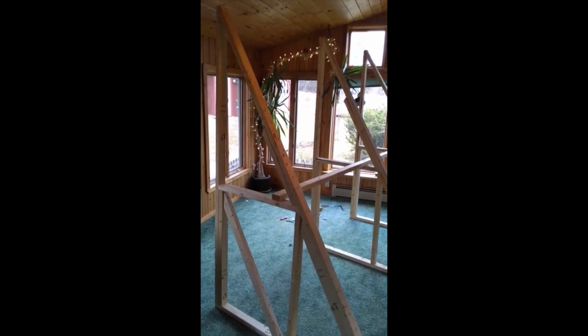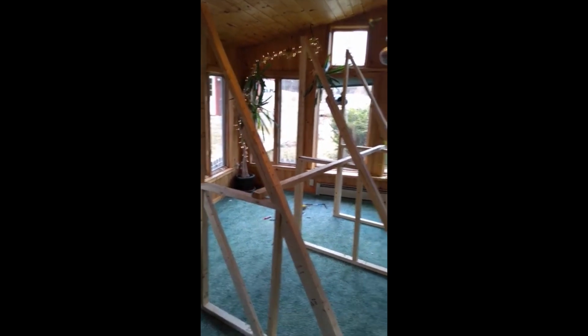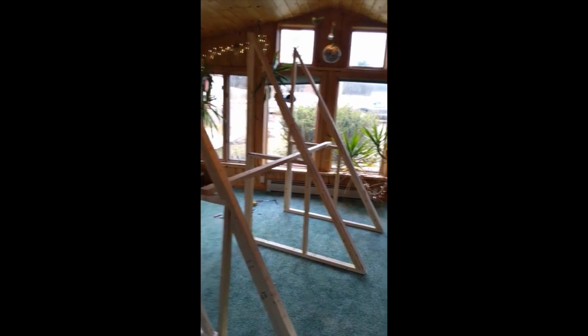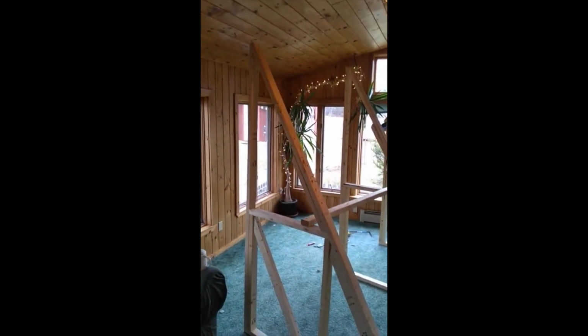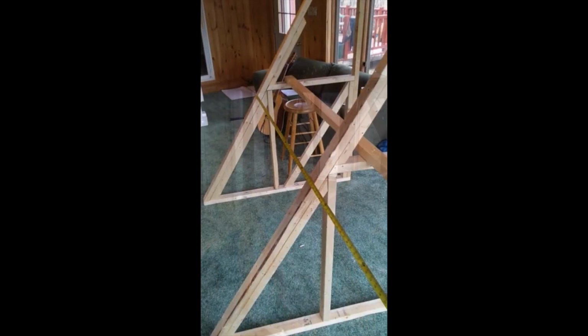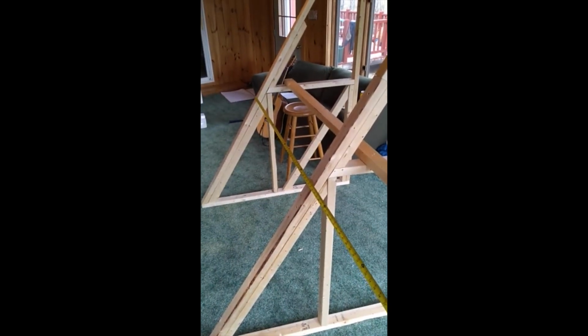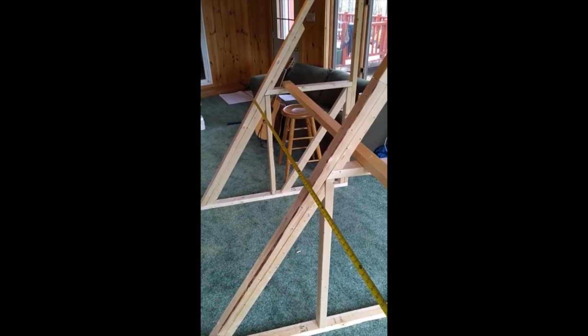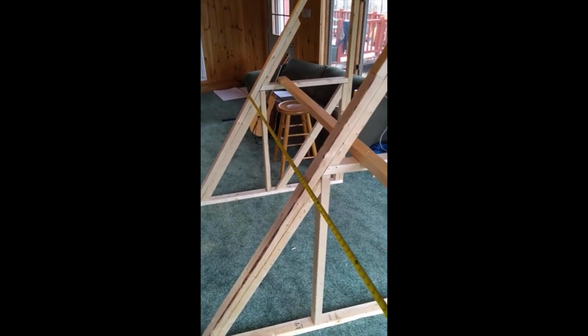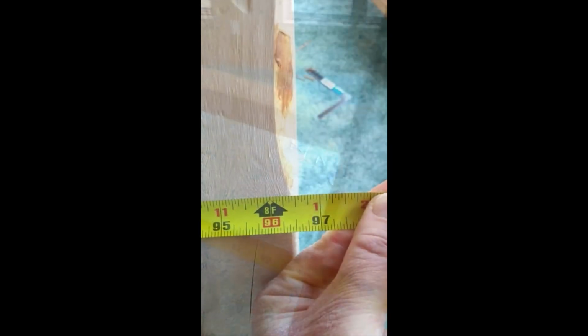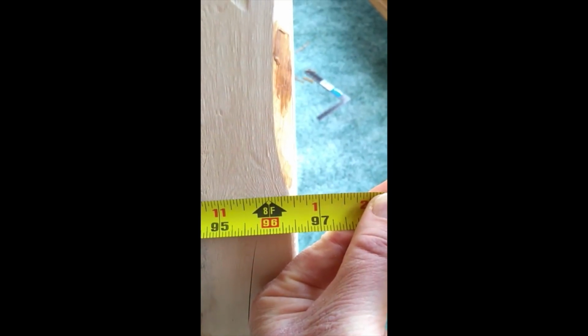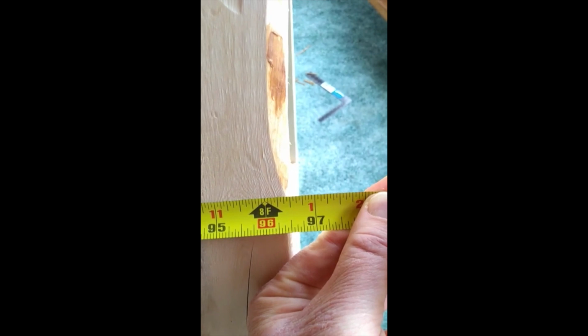Now, what I need to do is I need to find the length and I need to find the width of this roof. So let's find out what those two measurements are. Here we're measuring the length of the roof. So I've attached my measuring tape on the far side of the roof, and I've measured all the way across to the other side. And our measurement, if you can see, is 96.5 inches.